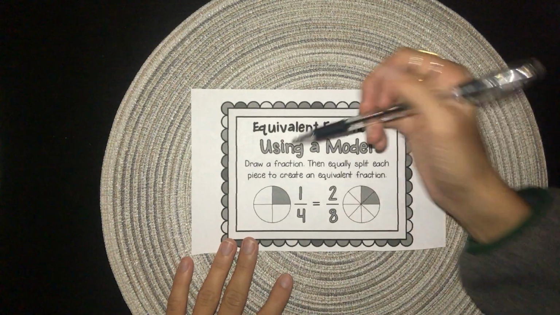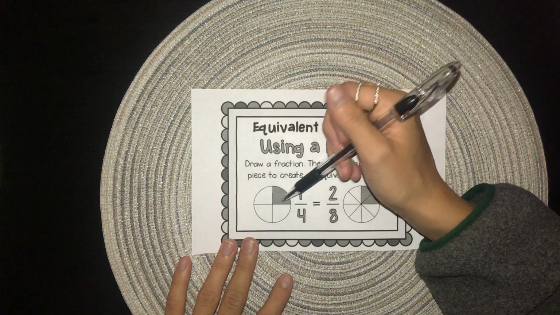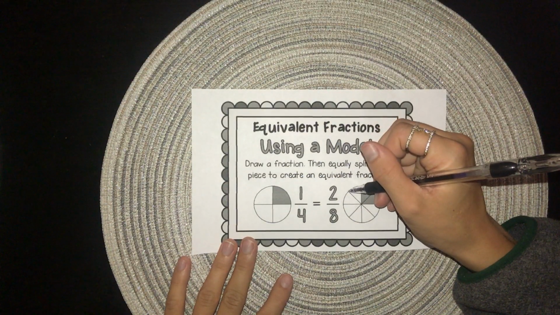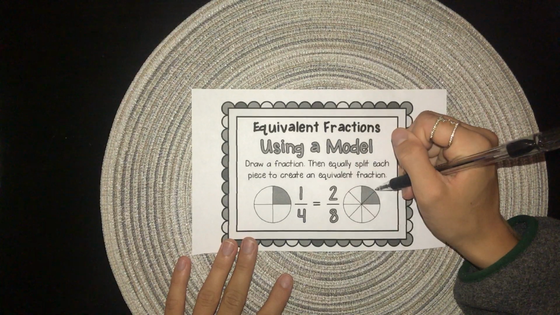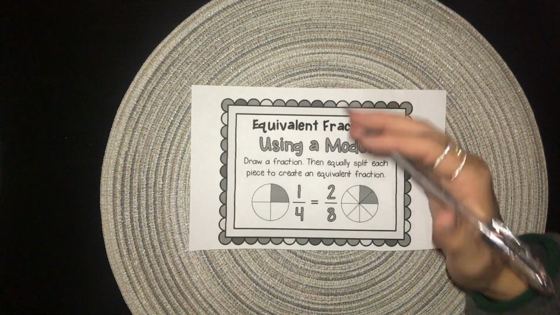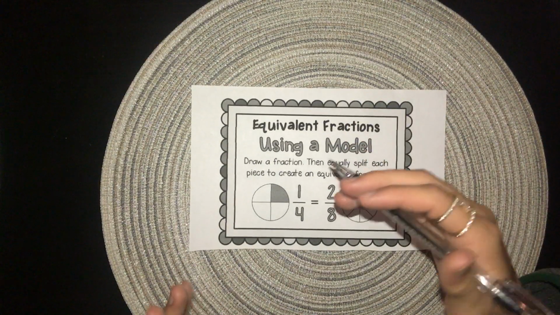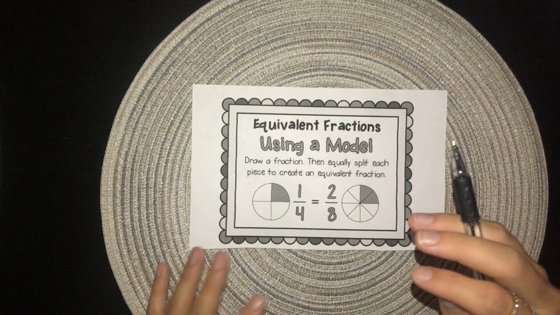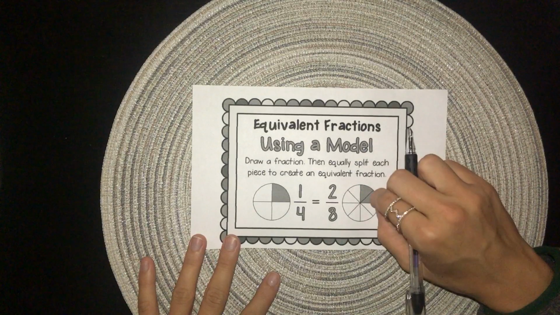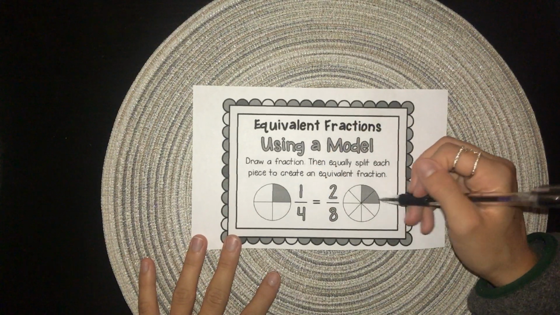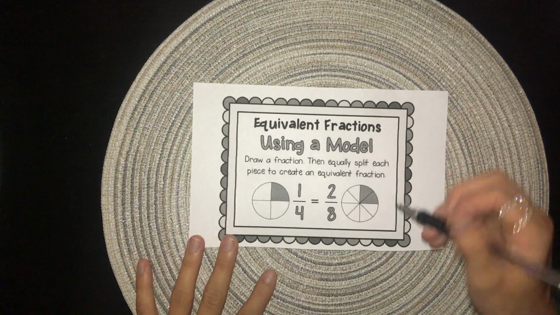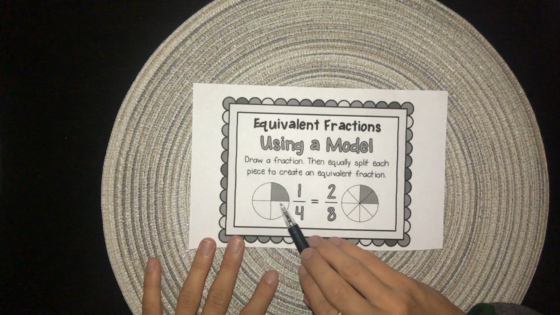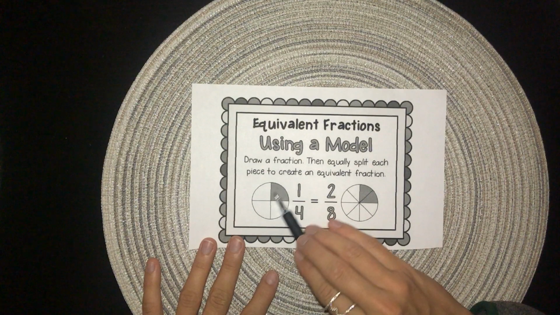What they did here was they took a circle and they had it in fourths, and they shaded one of those fourths. And then they cut each of those fourths in half to create eighths, because we know that when you cut them in half, it makes smaller pieces, which means there are more pieces. So they're going to be smaller fractions. Therefore, 2/8 is going to be shaded in. And we know that 2/8 is equivalent to 1/4 because we didn't shade in anything extra. It's still just this one piece.